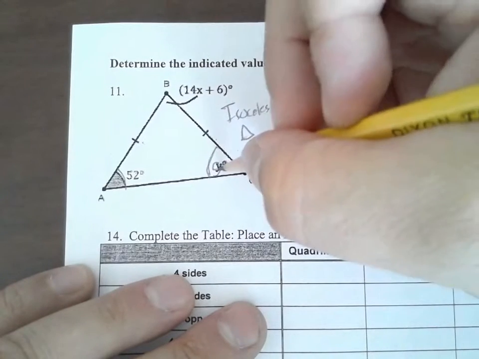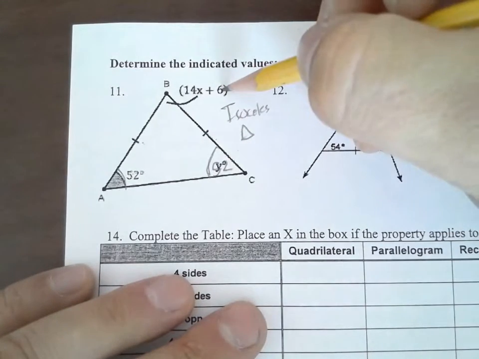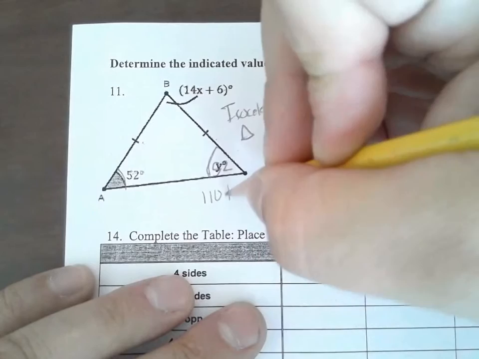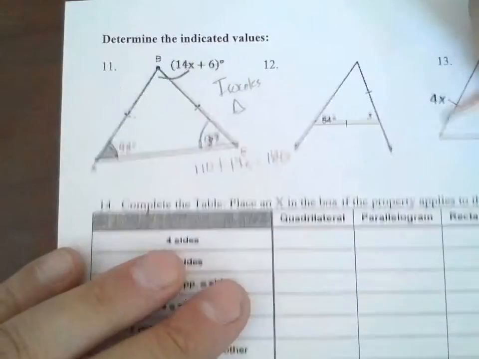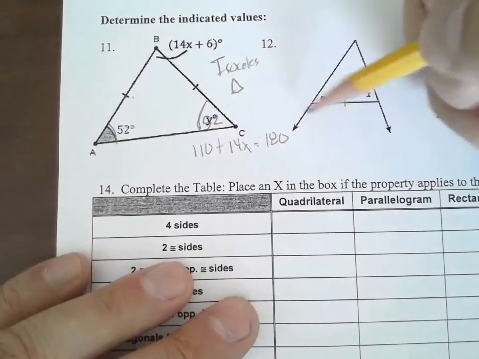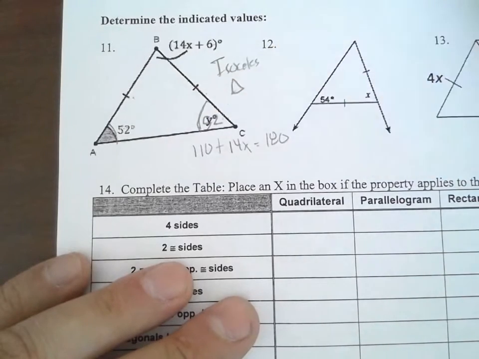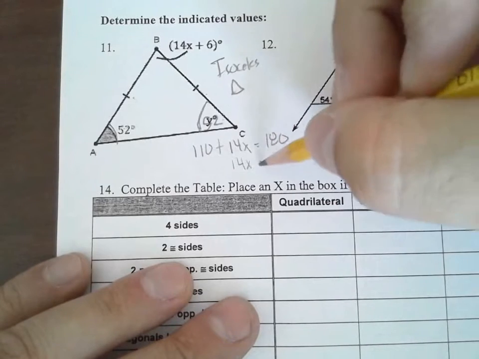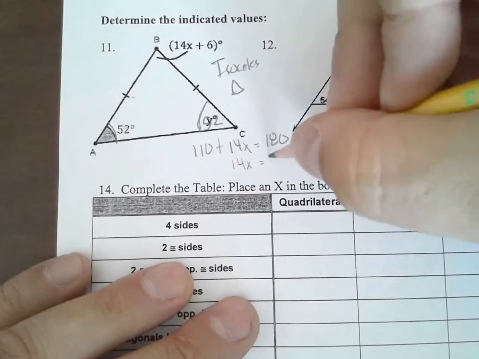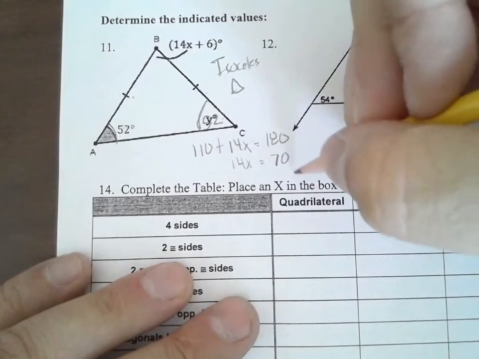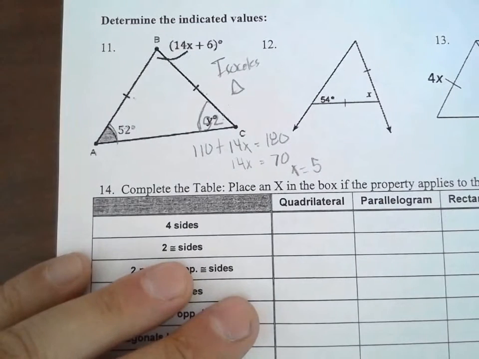So let's do 52 plus 52 is going to be 104 plus 6. It's going to be 110 plus 14x. So I'm just trying to cut some corners here so we can move a little quicker. All I did was combine my like terms, 52, 52, and 6. Subtract the 110, 14x equals, what is that going to be, 70. Divide by 14, x is going to be 5. Okay.